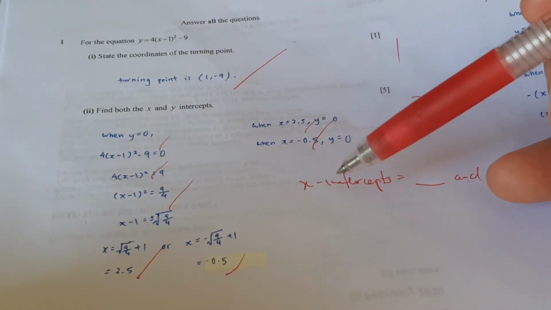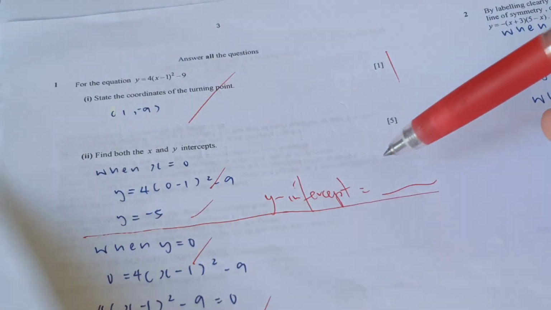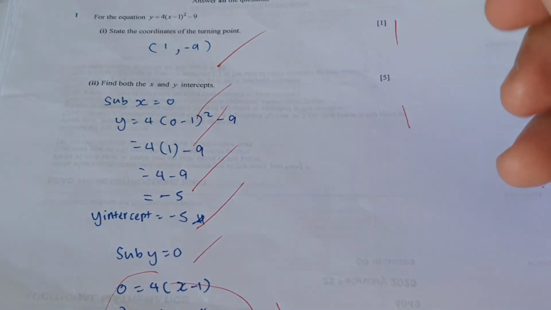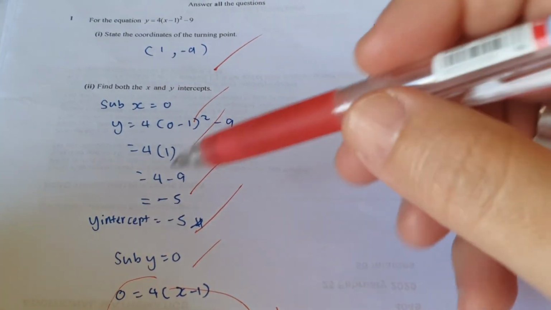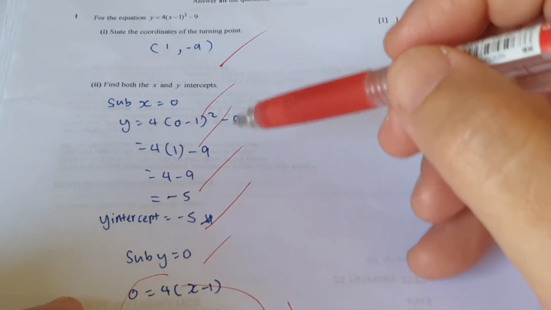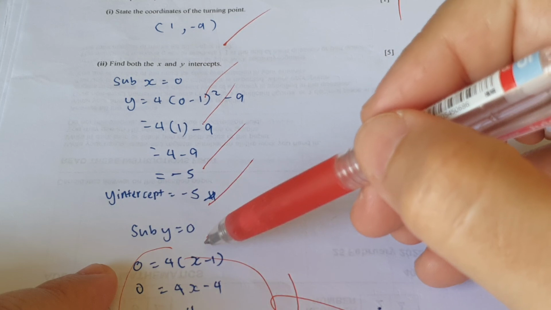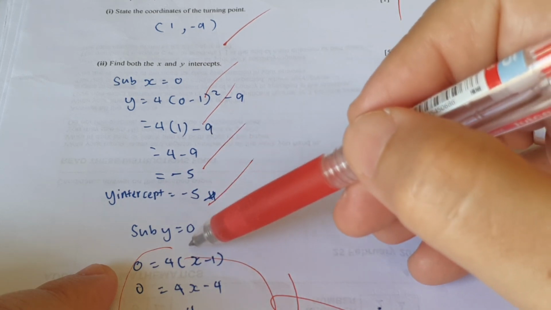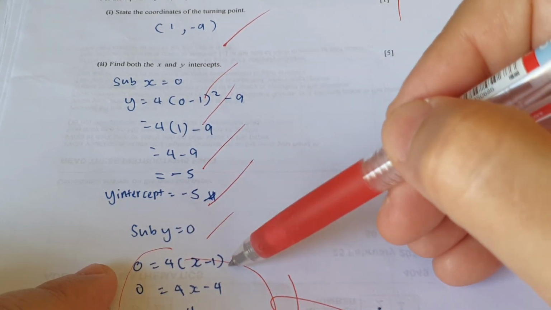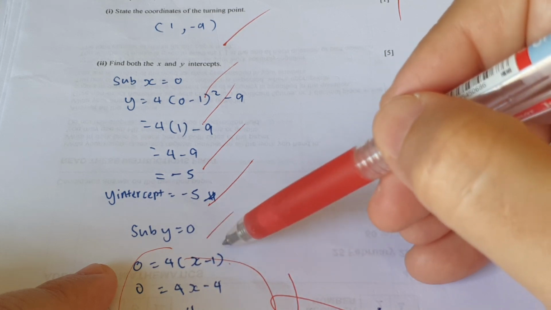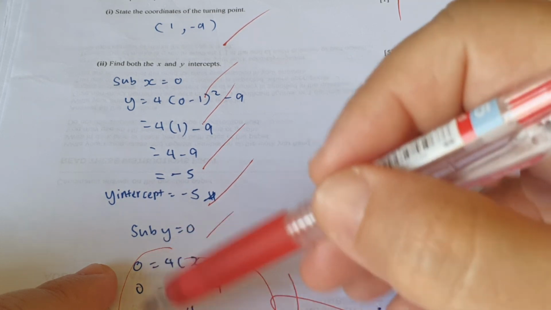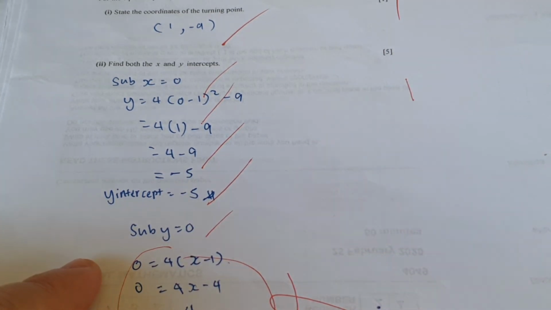This one already mentioned, but you see many of you are still making the same old mistake. Then the other thing is carelessness. You see, actually I don't know what's going on here. You sub in 0, but then the minus 9 you never write, and then the square also never write. So totally wrong here. Okay. Thank you. I'll continue with the next question later.